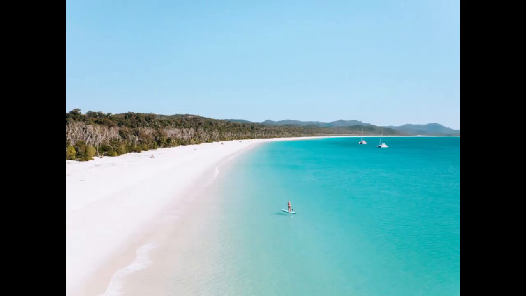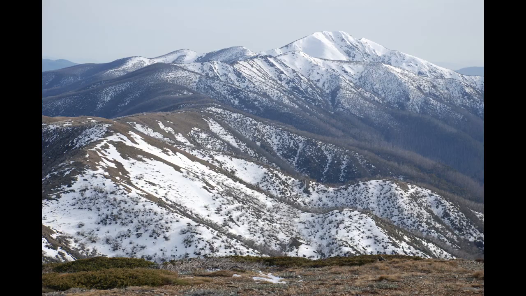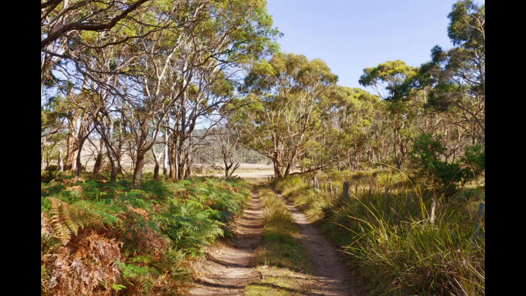The third theme are landscapes. So landscapes anywhere from the outback to the beach to the tropics to the hinterland to the mountains to the bush. Many landscapes that Australia has because it's so varied and diverse, which is fantastic.